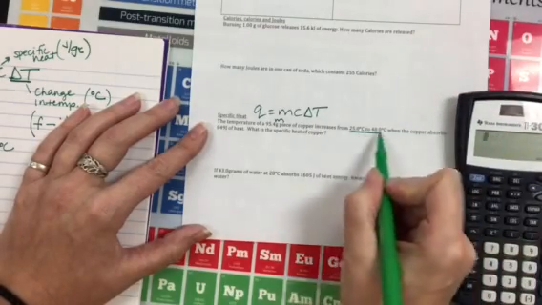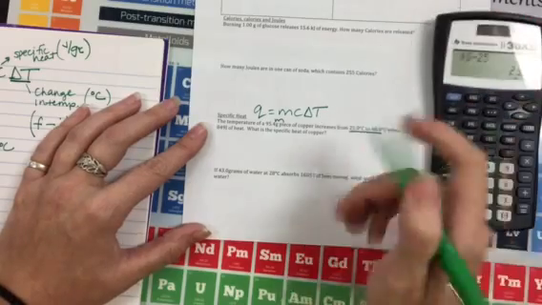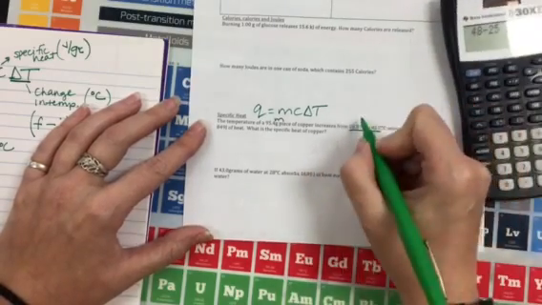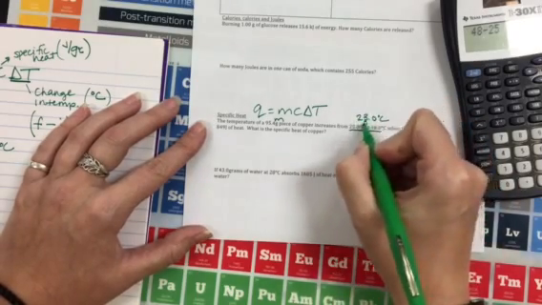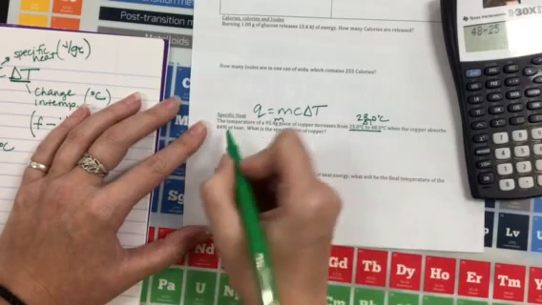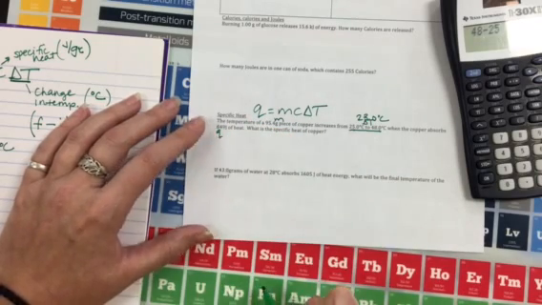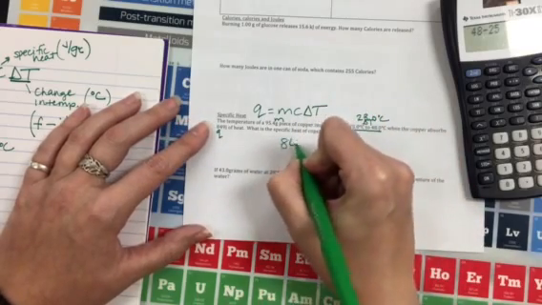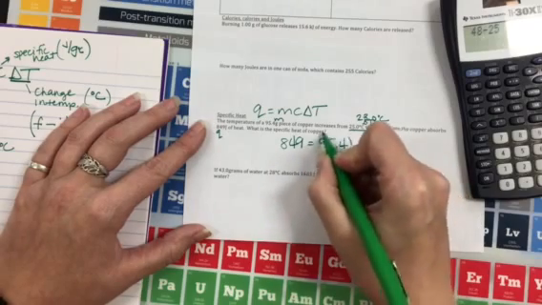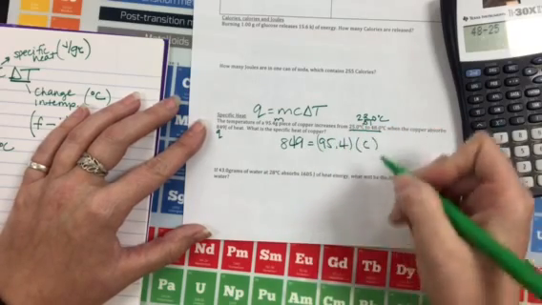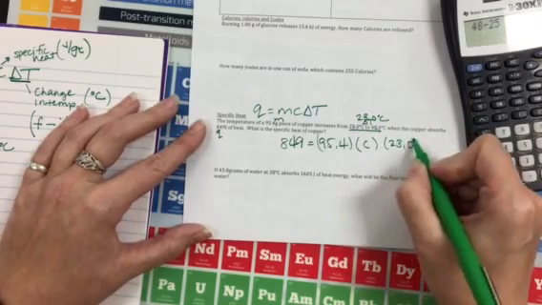So we need a change in temperature. So we're going to take 48 minus 25. 1 decimal place, 1 decimal place. We get 23.0 degrees Celsius for your delta T. Final minus initial. And then your Q, your heat, is measured in joules, so that's 849. So now we can just plug everything in. 849 is equal to your mass, 95.4, times your C, we don't know, times your delta T, change in temperature, 48 minus 25 was 23.